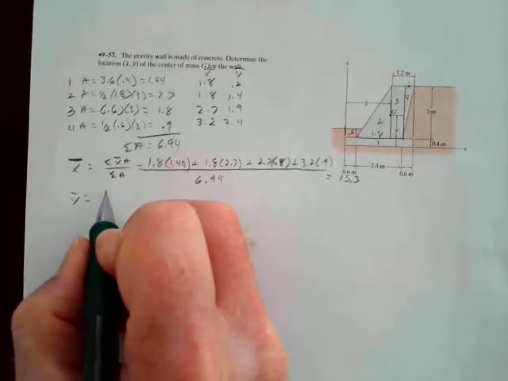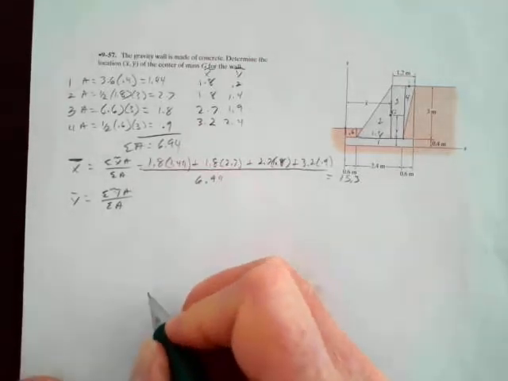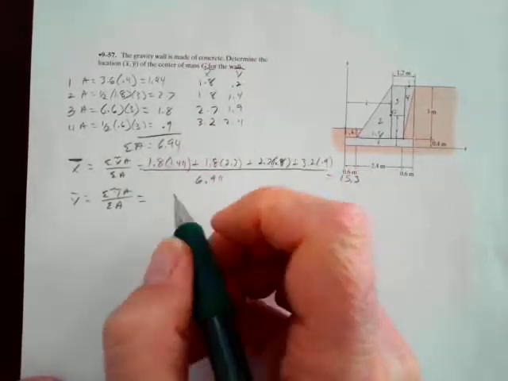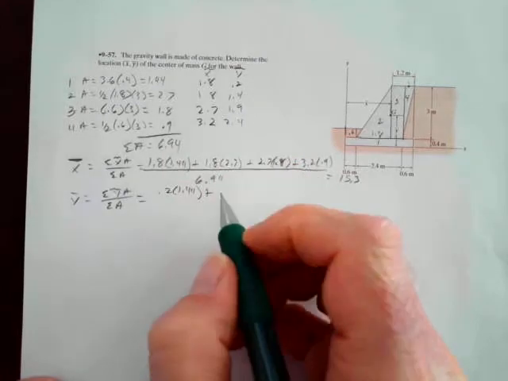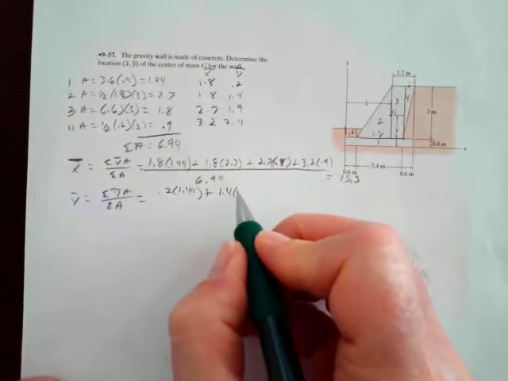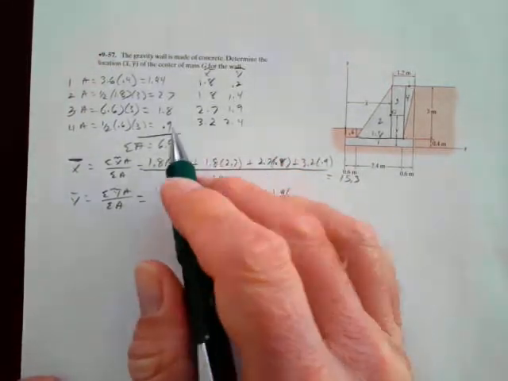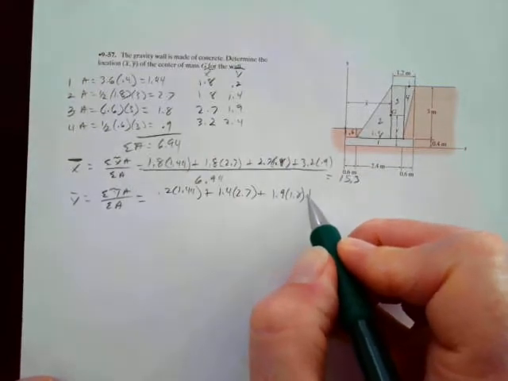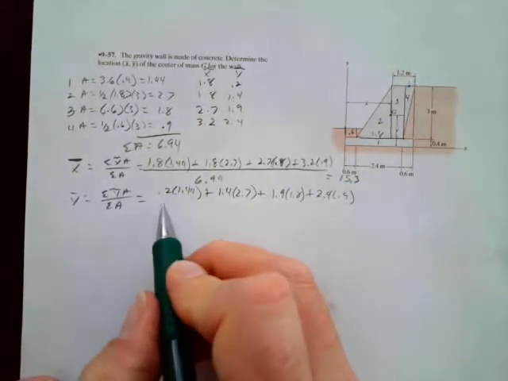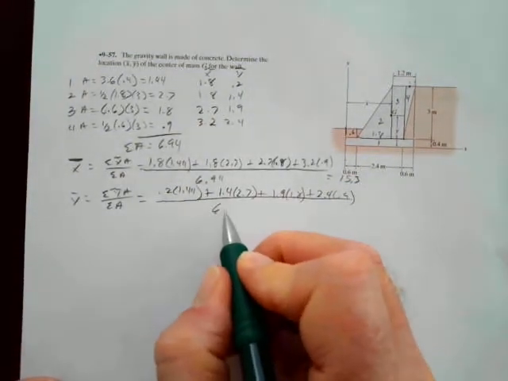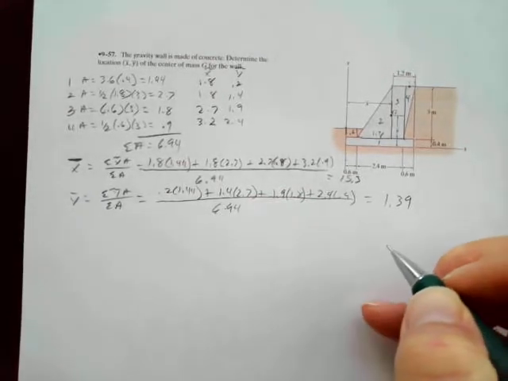Y bar is the sum of y squiggly A over the sum of A. So 0.2 times 1.44 plus 1.4 times 2.7 plus 1.9 times 1.8 plus 2.4 times 0.9, and all divided by 6.94, and we get the answer of 1.39.